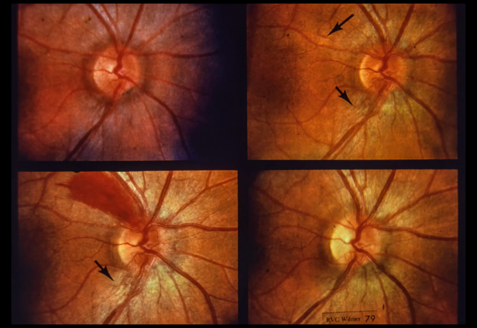Slide 79. Leber's optic neuropathy. This 32-year-old male with no family history of eye disease noted the gradual onset of blurred vision in his left eye. At that time, the right eye had 20/15 visual acuity, normal color vision, and a full visual field, while the left eye had 20/50 visual acuity, defective color vision, a cecocentral scotoma, and an afferent pupillary defect.